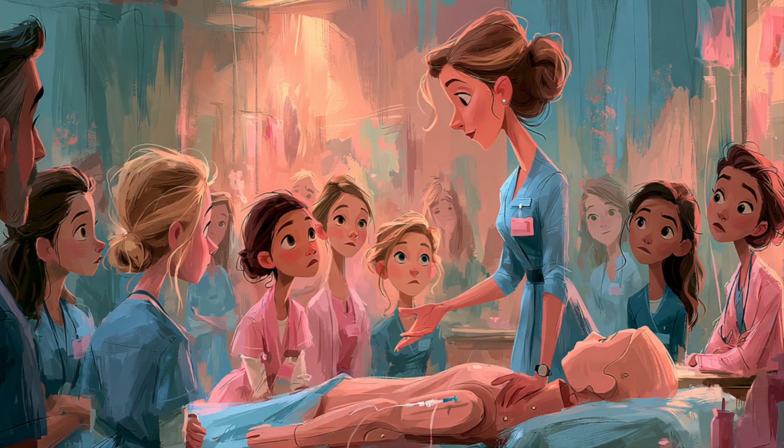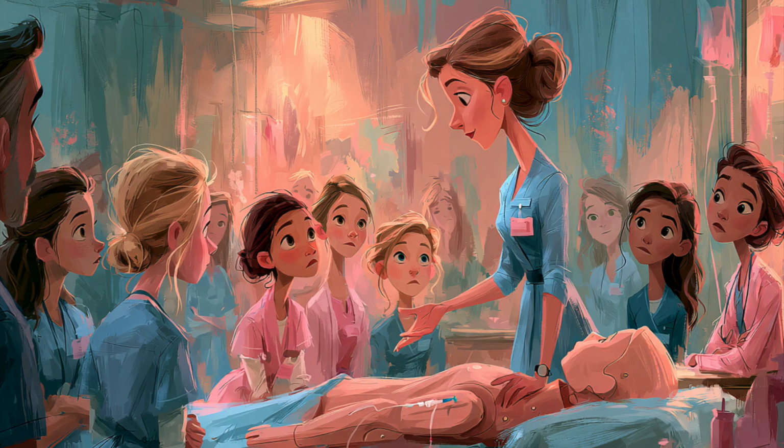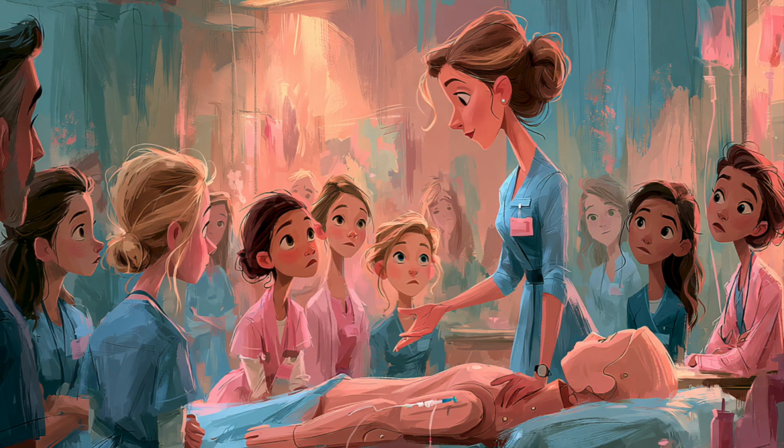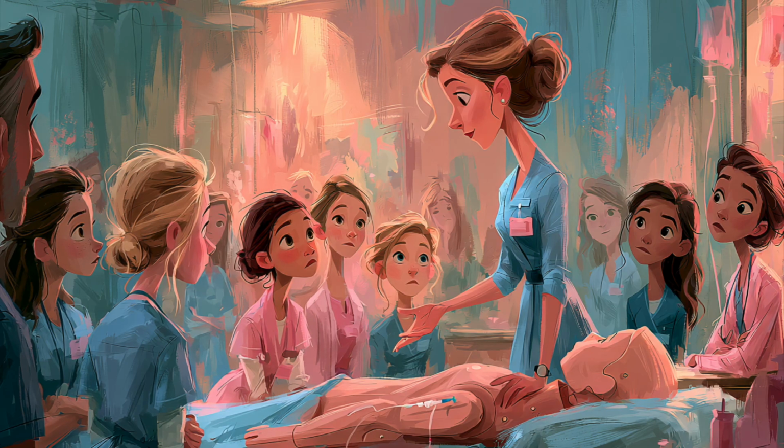Pop test question. Before giving aspirin, which assessment is most important? A. Allergy history, bleeding risk, medication interactions, and reason for use. B. Favorite color. C. Shoe size. D. Hair length. The correct answer is A. Aspirin requires assessment for allergy, bleeding risk, interactions, and indication.